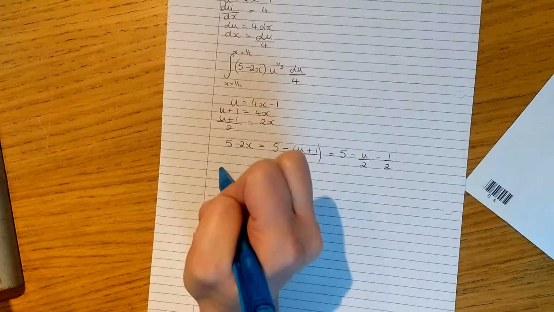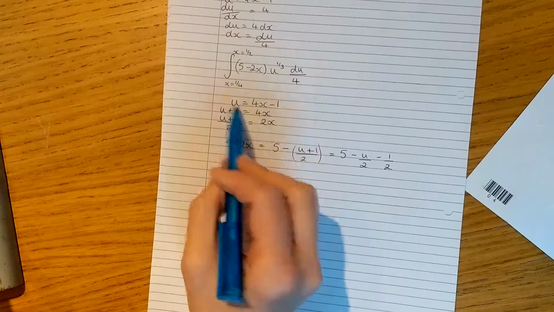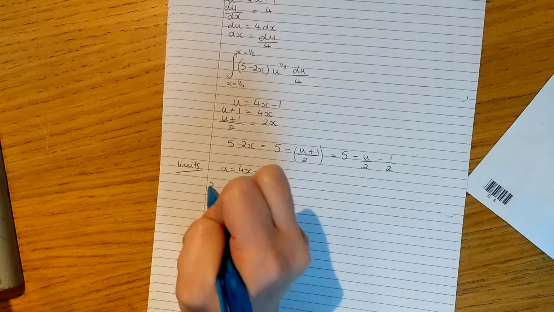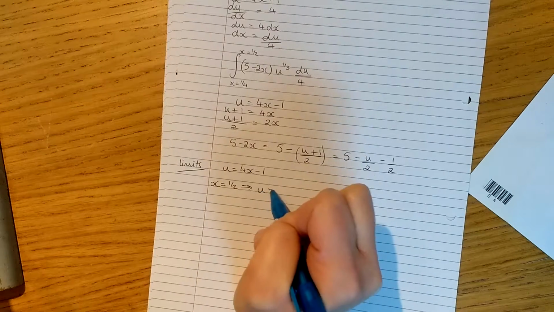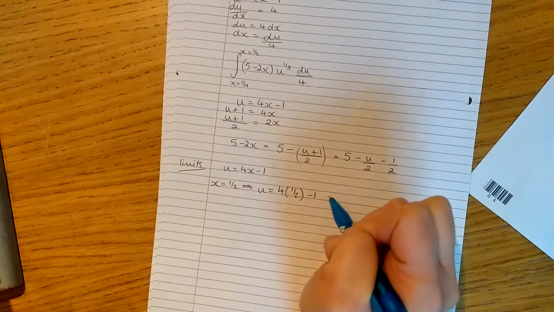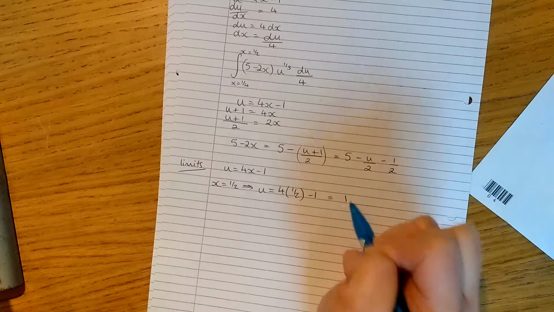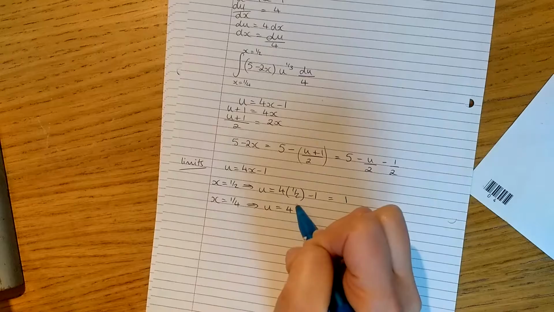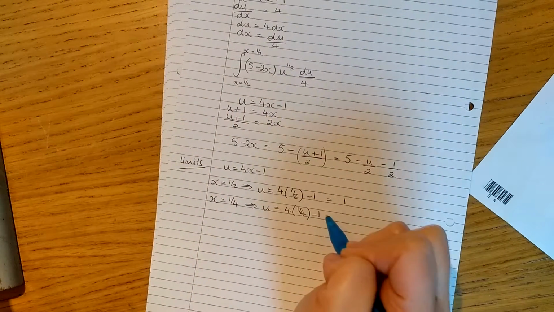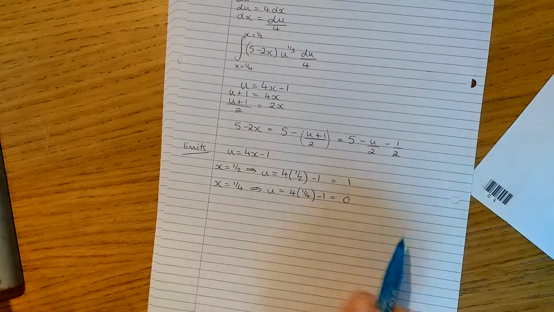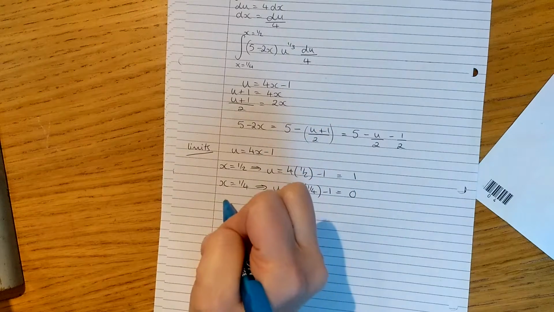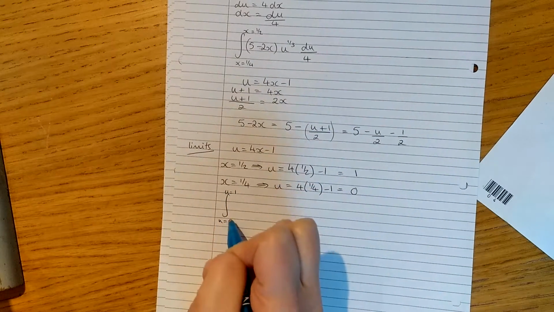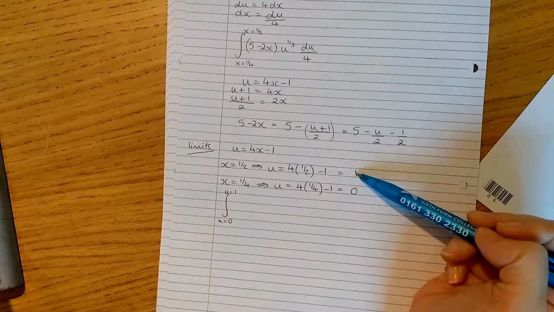So if I know that u equals 4x minus 1, that's just the substitution I'm told to use, and my limits are, so this is limits, make a note of it. So when x equals a half, I then get that u is this, so that's 1, isn't it? And then when x equals a quarter, I get this. I'm just substituting the x for the limits that I've got, and that's 0. Okay, so let's put what I know back into this original thing. I now have my limits in terms of u. I've got that u equals 1 and u equals 0. Remember to keep these the right way around. If the half is at the top, then this one is at the top.